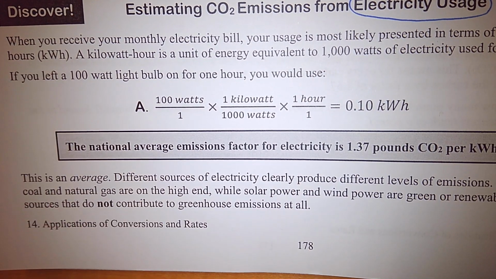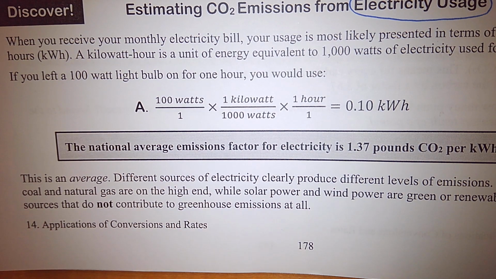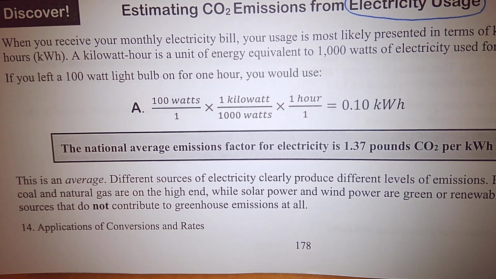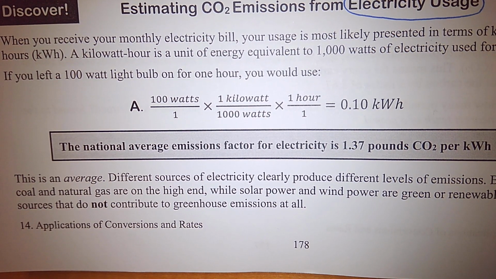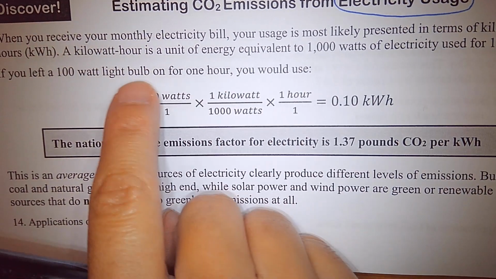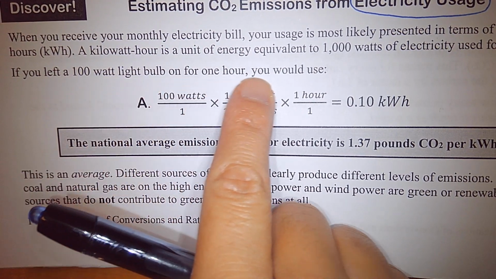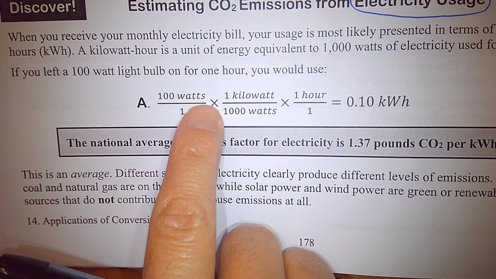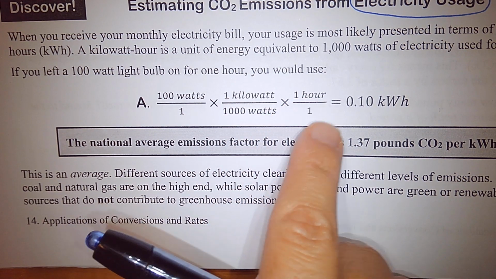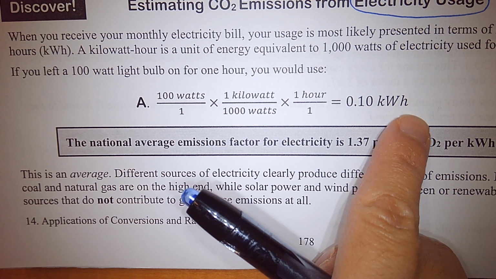When you receive your monthly electricity bill, your usage is most likely presented in terms of kilowatt hours. A kilowatt hour is a unit of energy equivalent to 1,000 watts of electricity used for 1 hour. If you left a 100-watt light bulb on for 1 hour, you would use 100 watts over 1 times 1 kilowatt over 1,000 watts times 1 hour over 1 equals 0.10 kilowatt hours.